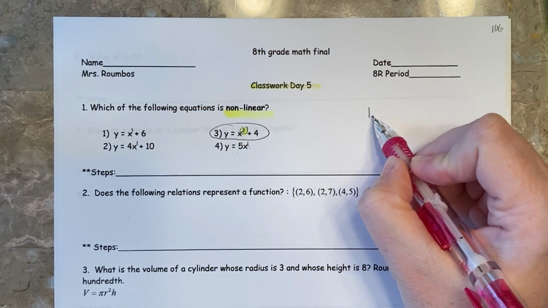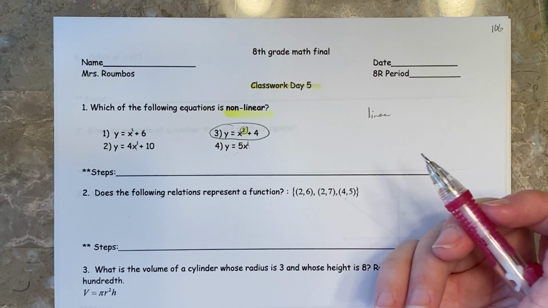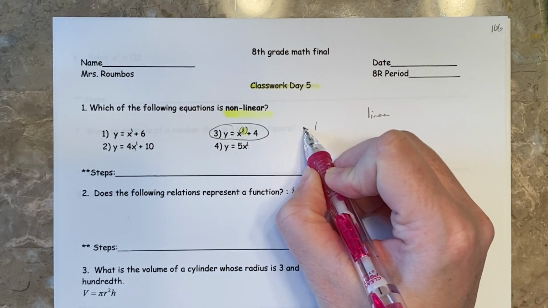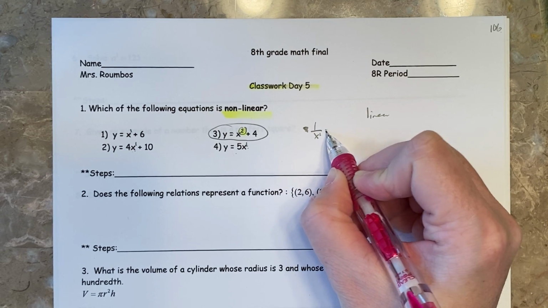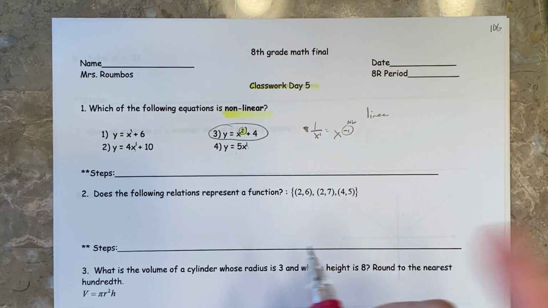Remember, if you write a 1, it kind of looks like the lowercase l for linear, and that's how you remember. So anything that is not 1 is going to be non-linear. And don't forget the really super tough one, 1 over x. This is x to the first power, but when you take it out of the fraction, it's x to the negative 1. So that is still non-linear. So be very careful with that.